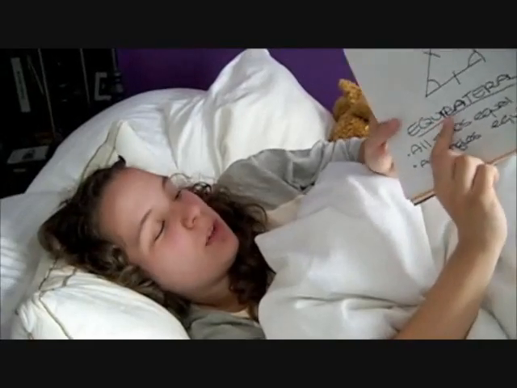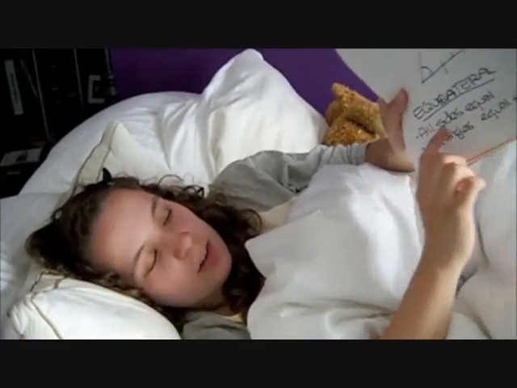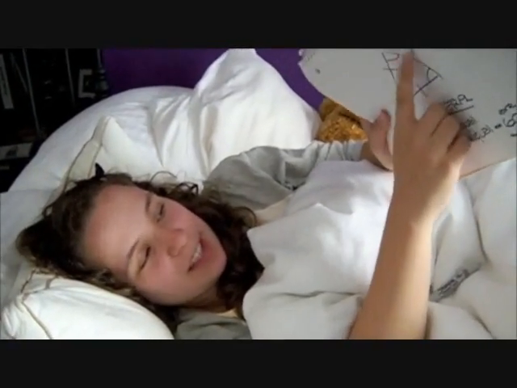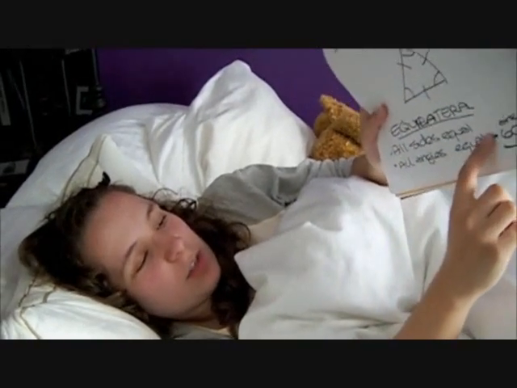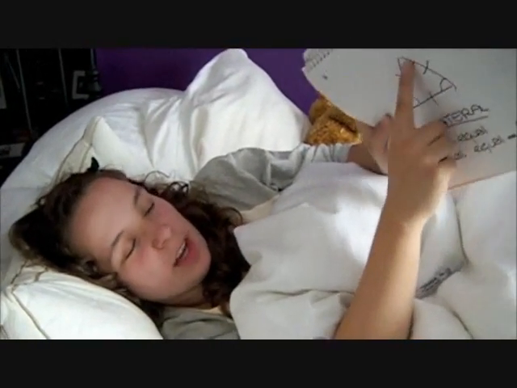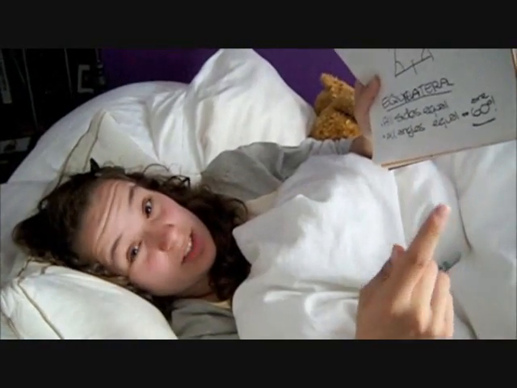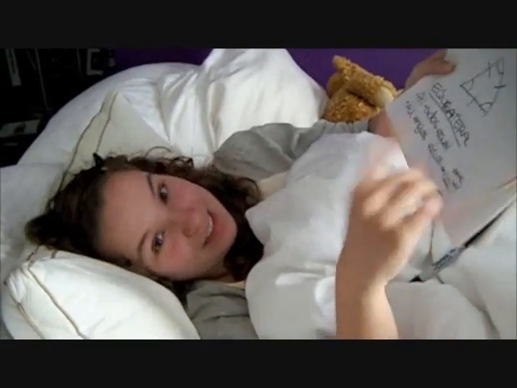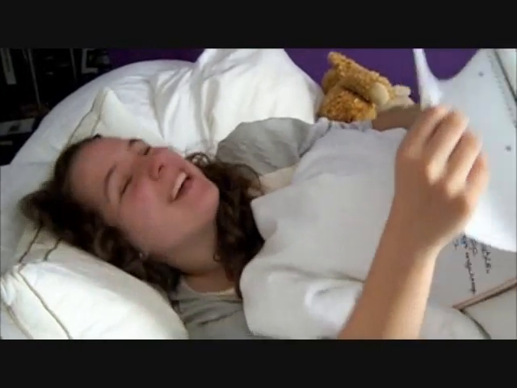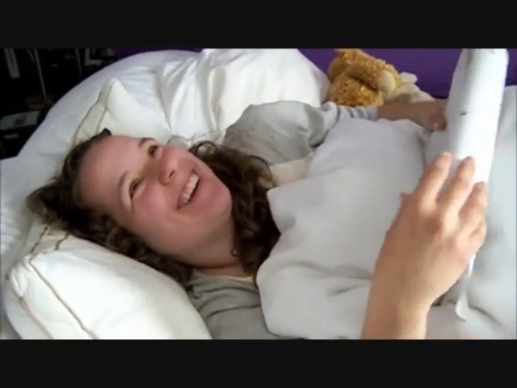Now this is an equilateral triangle. All sides are equal, indicated by these lines here, and all angles are equal. And that makes all the angles 60 degrees. Because 60 plus 60 plus 60 equals 180. Really? You could do that without a calculator?